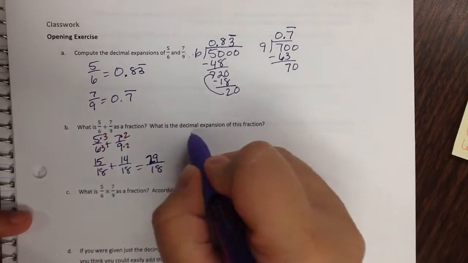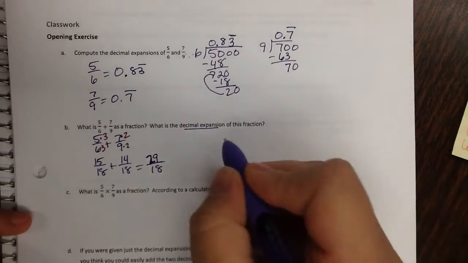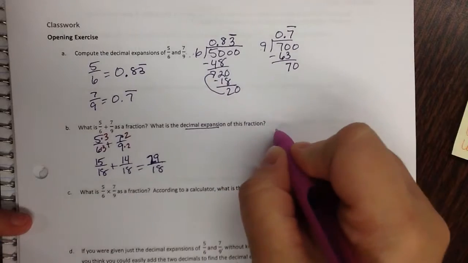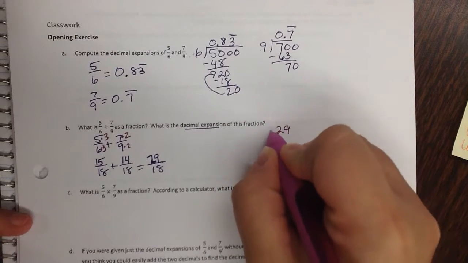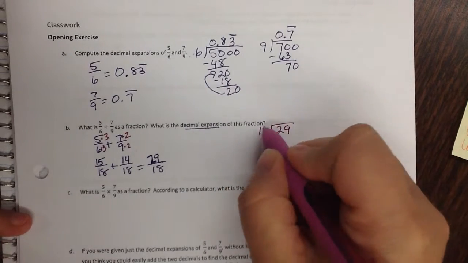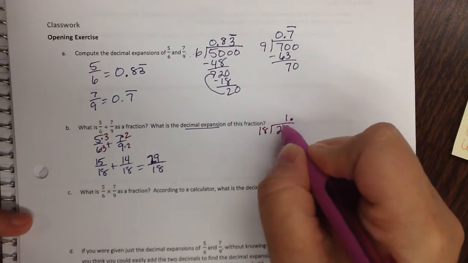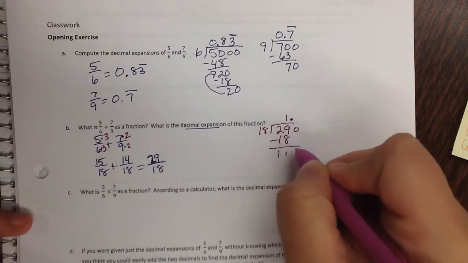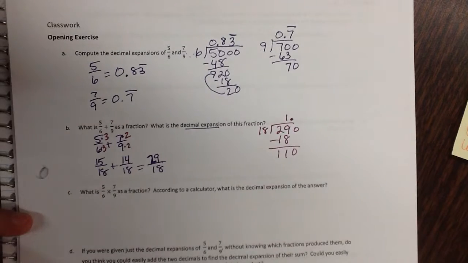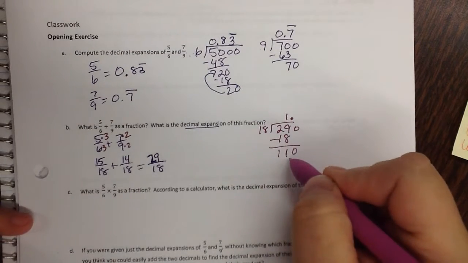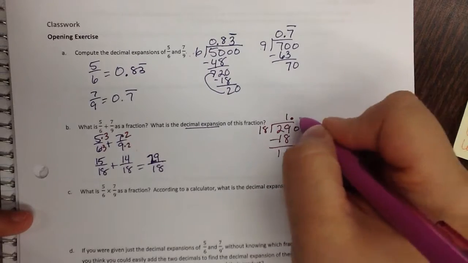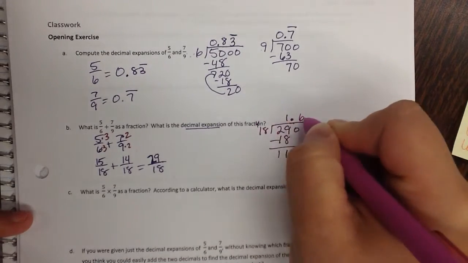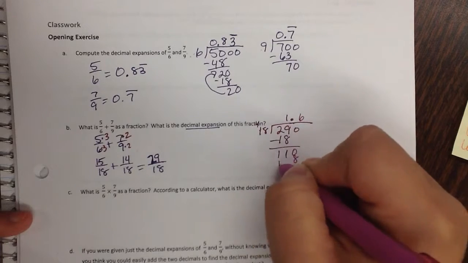And then we want the decimal expansion of that. So we would take 29 divided by 18. It goes into there once. We subtract, we get 11, we add a 0, we bring it down. 18 goes into 110 6 times. 6 times 18 is 108.